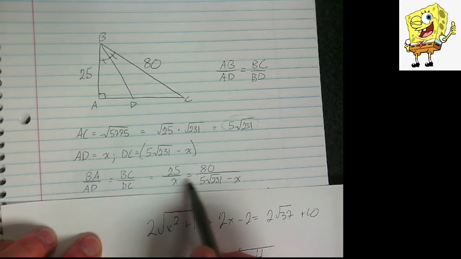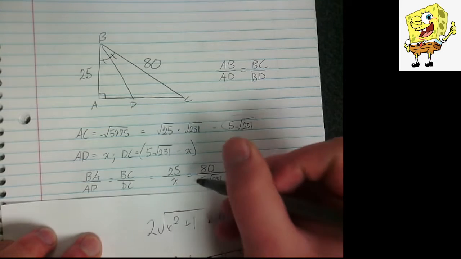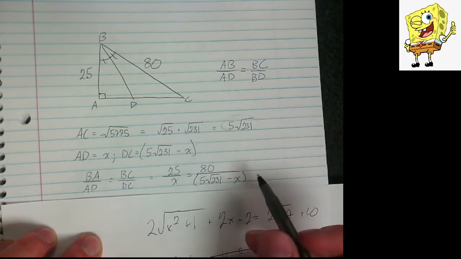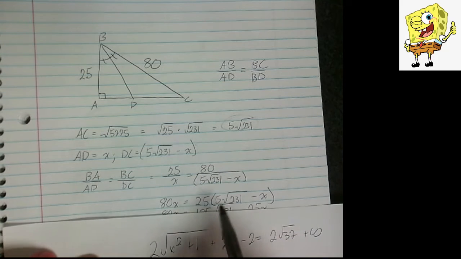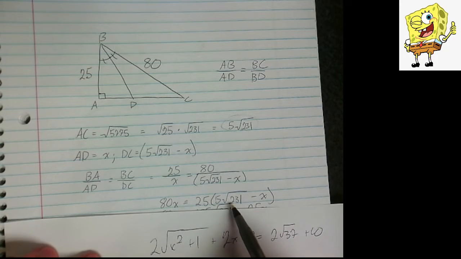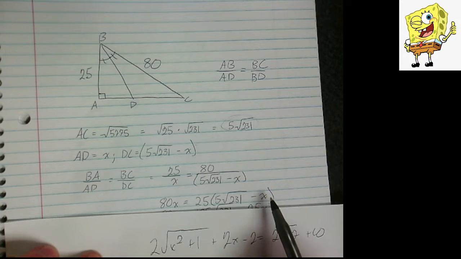25 is to x as 80 is to the quantity 5 root 231 minus x. Cross multiplication. Now here, this is kind of a good review of working with radicals. So I have 25 times the quantity 5 root 231 minus x.